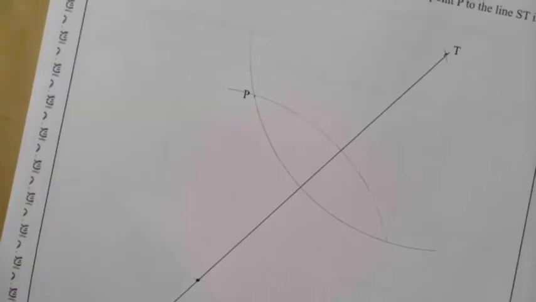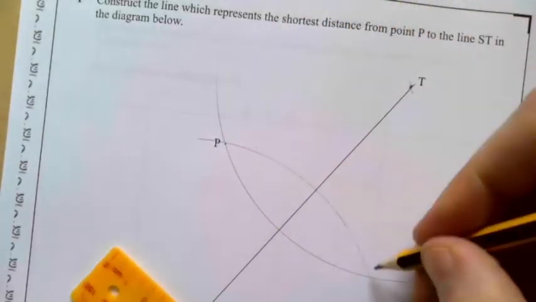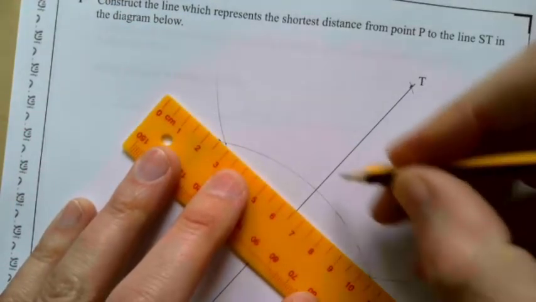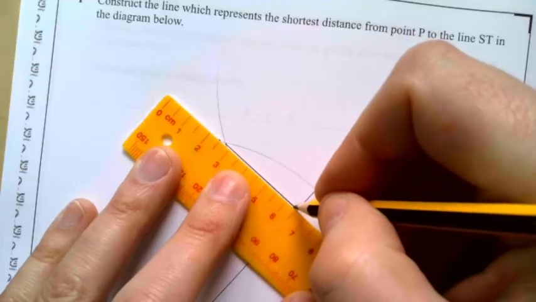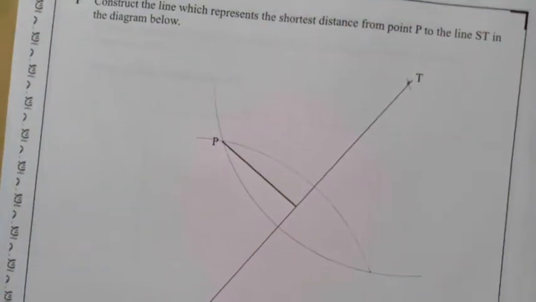They want the shortest distance from P to the line ST. So if we join those two up, that should give us exactly then what we need. And that's the line then that's required.